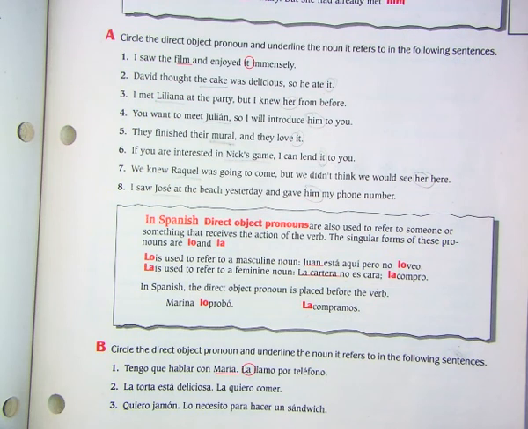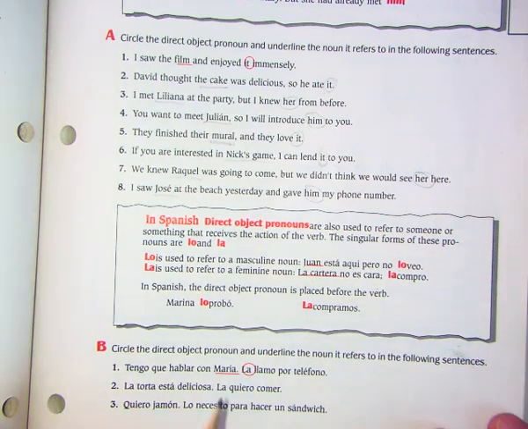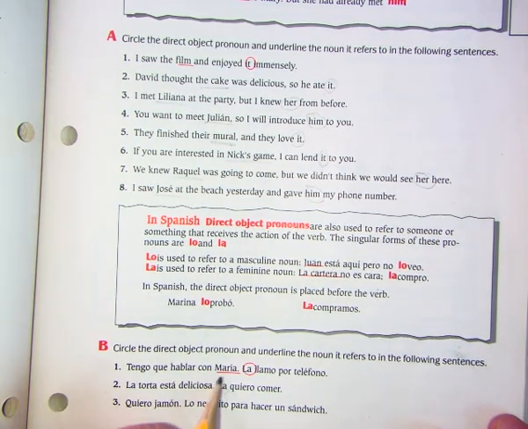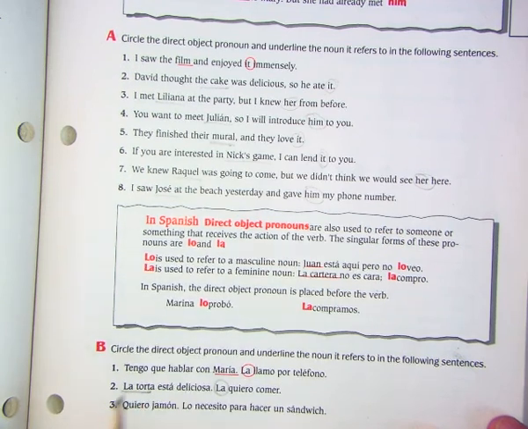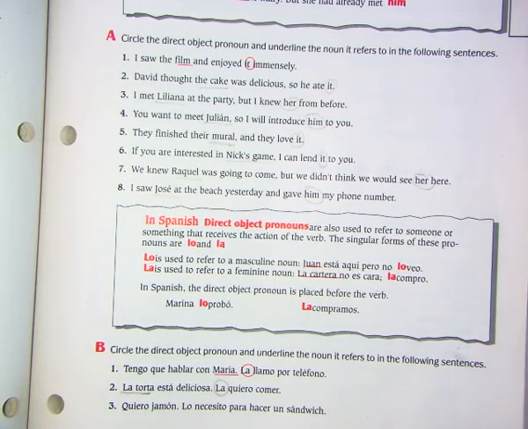So look at the second one. La torta está deliciosa. La quiero comer. Where's our direct object pronoun? How do we know that's what it is? Because it's before the conjugated verb. So right here. And what does la represent? La torta. What is the torta? It's a sandwich, right? A Mexican sandwich. So the torta is delicious. It I want to eat is kind of how they structure their sentence.